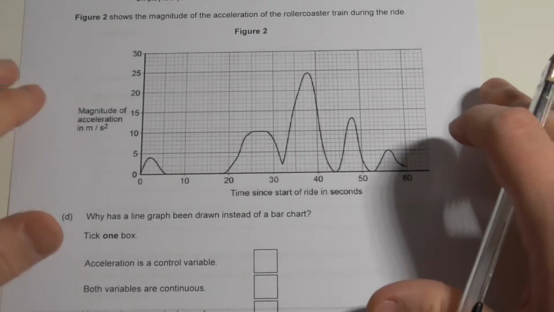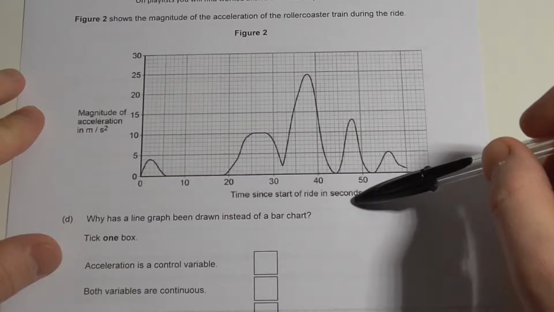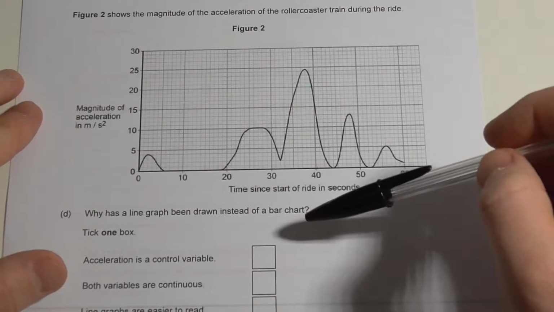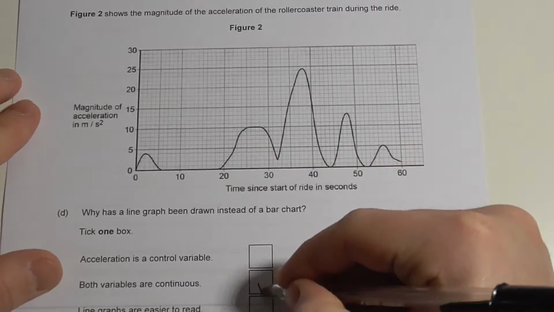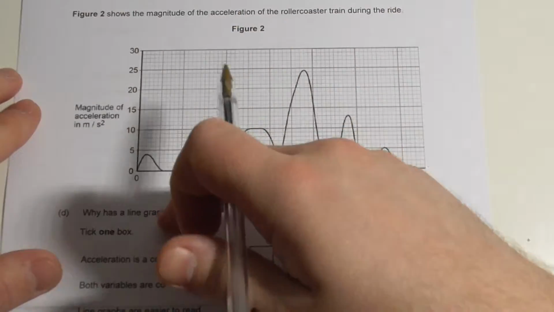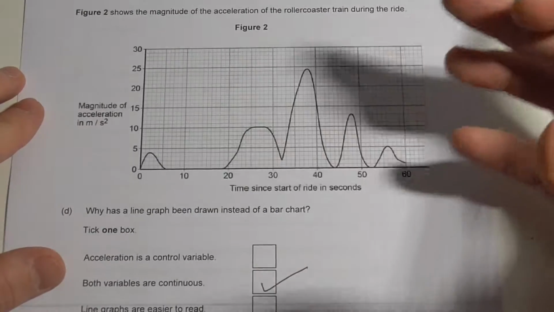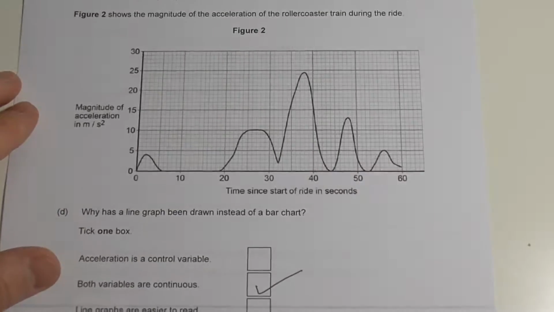Okay. Here we have a graph of magnitude of acceleration over the time since the ride starts. Why has a line graph been drawn instead of a bar graph? Well, line graphs are used if both values are continuous. That means numbers. So, both values are continuous. Bar charts are used if we have a continuous and a categoric variable. So like apples, bananas, dogs, those would be categories, single things. Whereas numbers would be continuous in most cases.